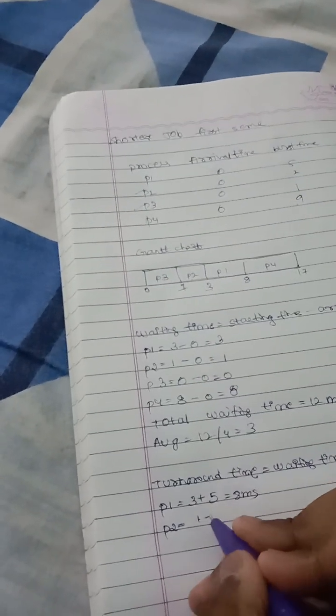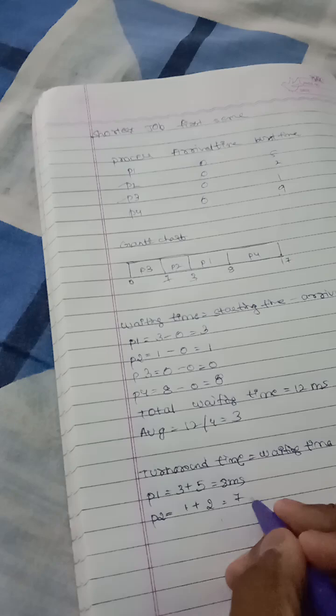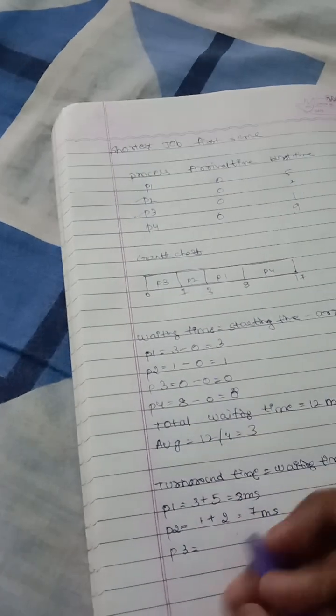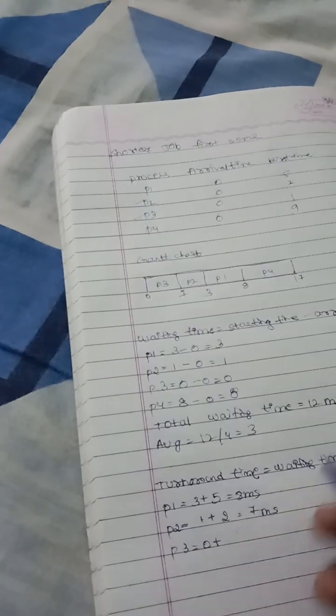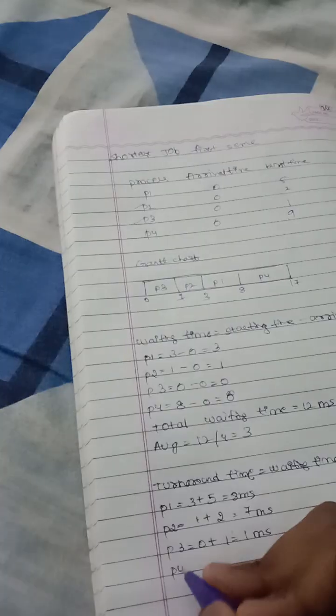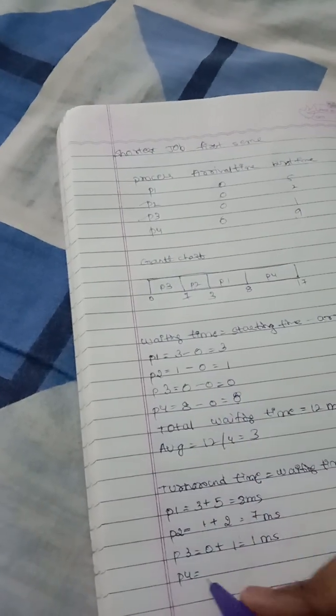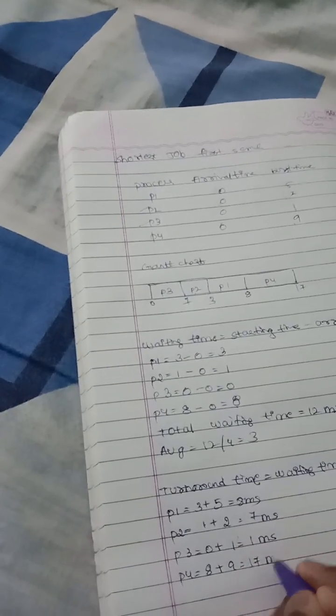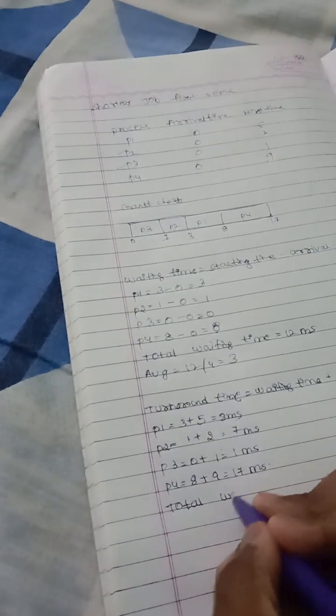For the process P2, the waiting time is 1 millisecond and the execution time is 2 milliseconds, so 7 millisecond. For the process P3, the waiting time is 0 millisecond and the execution time is 1, so it will be 1 millisecond. For the process P4, the waiting time is 8 millisecond and the execution time is 9 milliseconds, so 17 millisecond. Let us calculate the total.